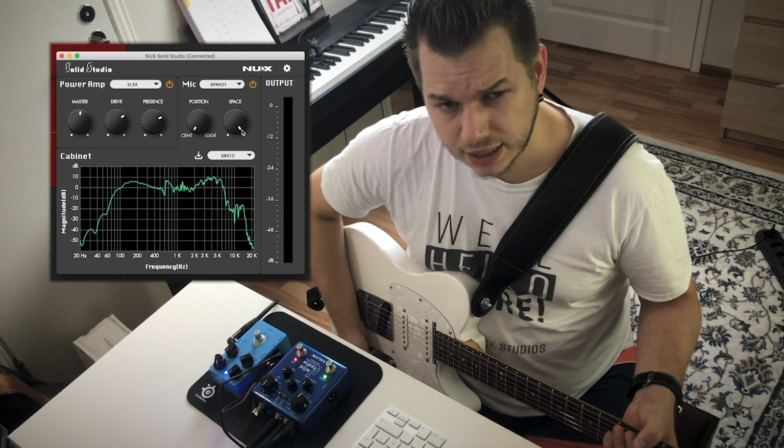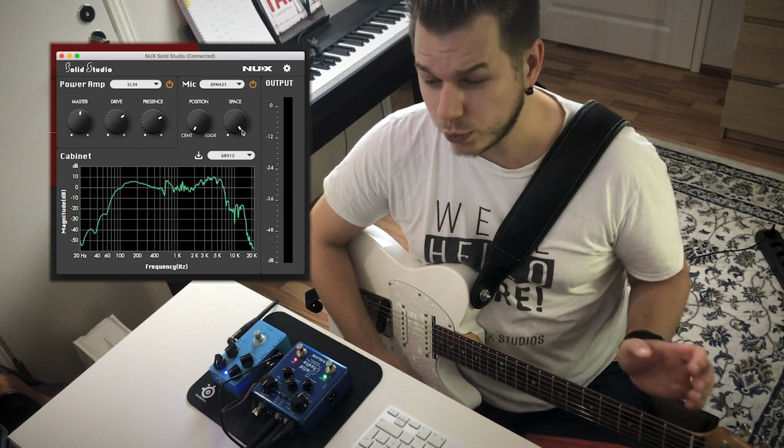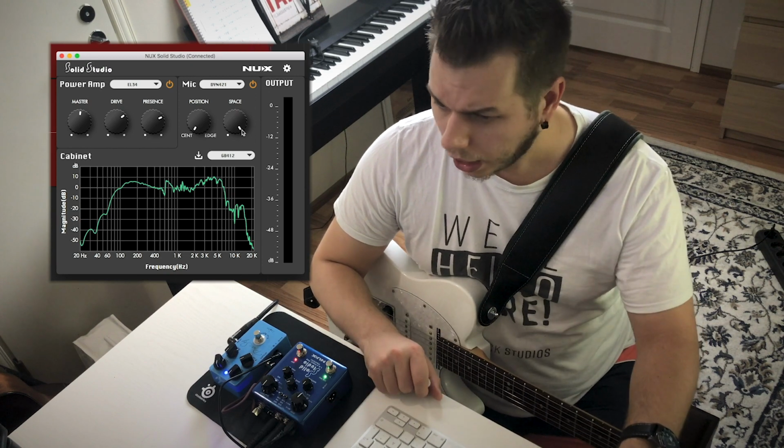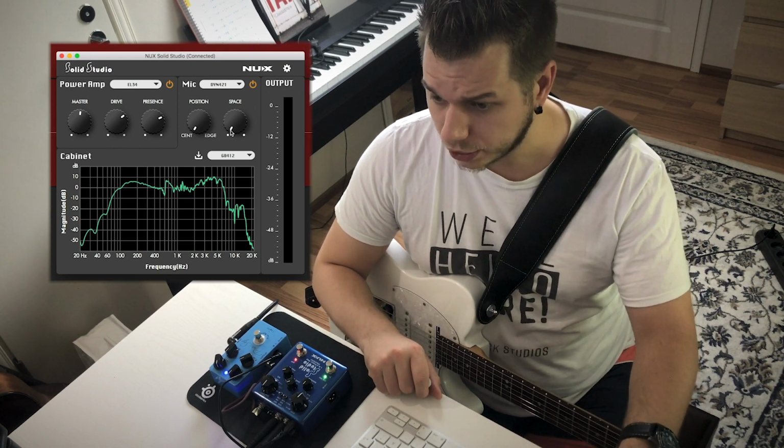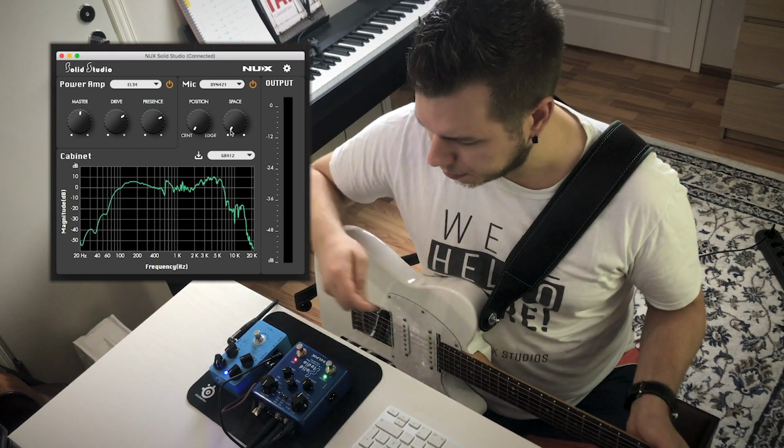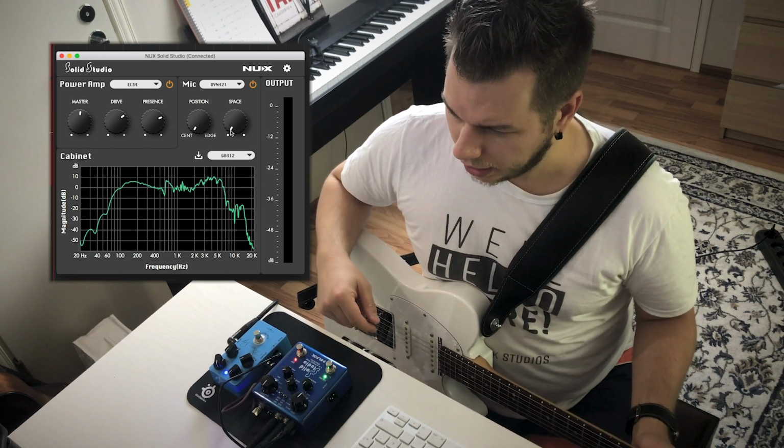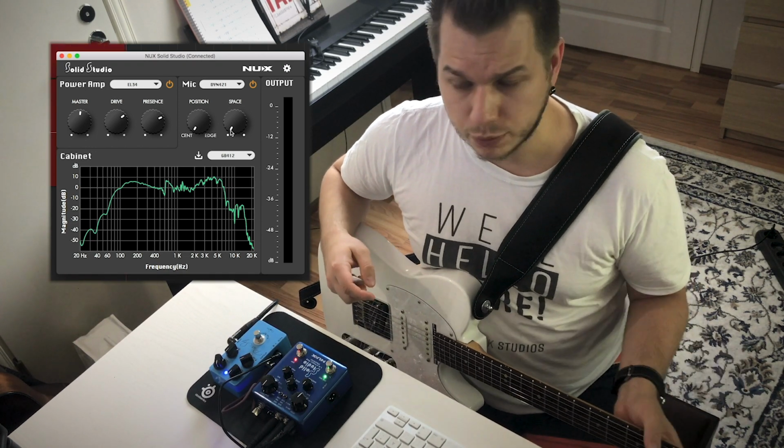To me, that sounds like there's some sort of room reverb thing going on. I like it. I'm not sure whether you can save this per preset. I haven't figured that out anywhere.